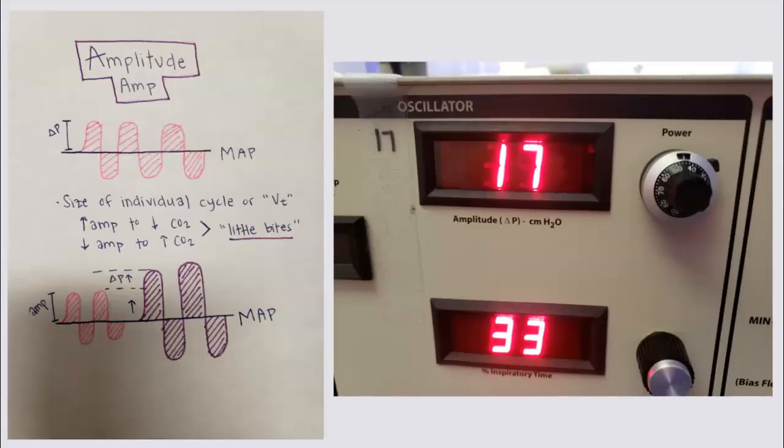All right, here's some pictures. Here is a visual of amplitude. I am sorry, I am kind of a bargain basement lecturer, and I drew you pictures. So you can see we have our mean airway pressure right along here. And then we have, some people refer to it as a delta P. All that is saying is it's a change in pressure.